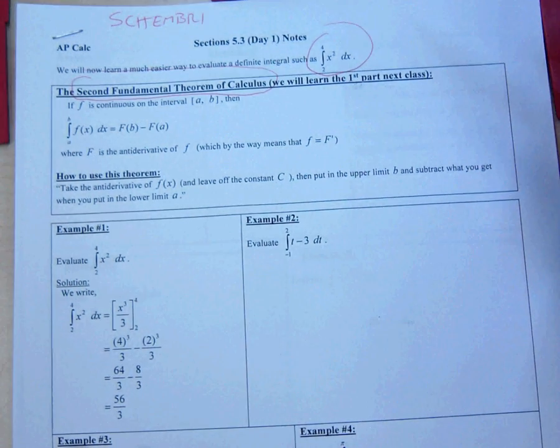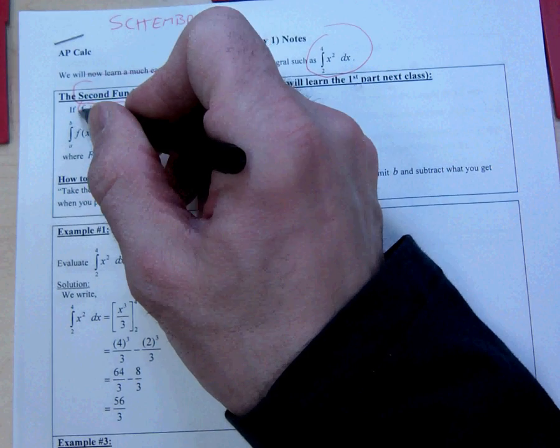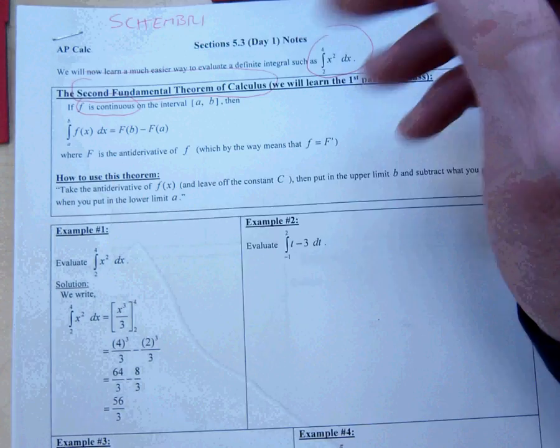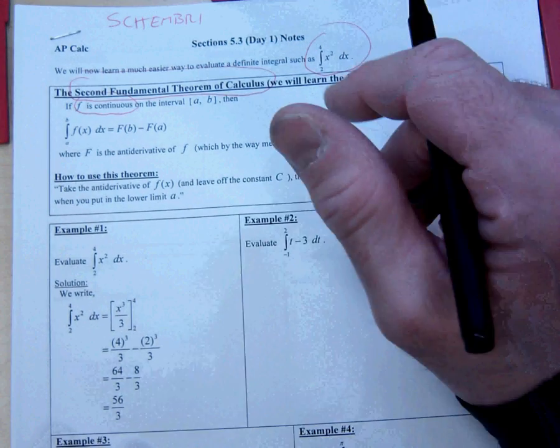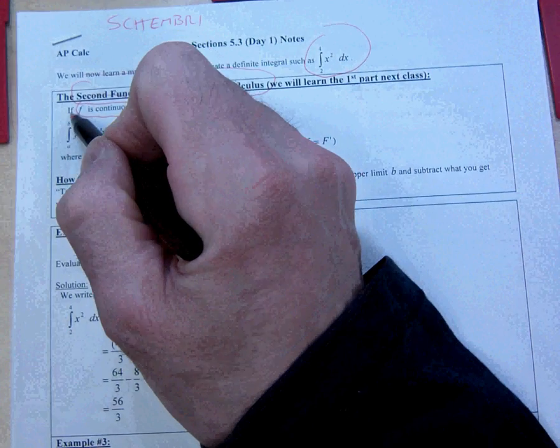All right, so here's the deal, guys. Now, by the way, this only works if f is what? Continuous from a to b. Just keep that in mind. It's not going to be an issue too often, but just understand that that does have to be the case.